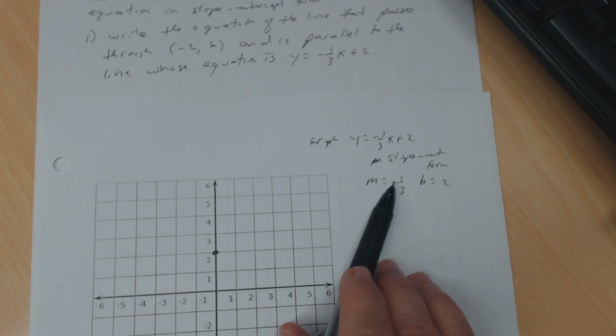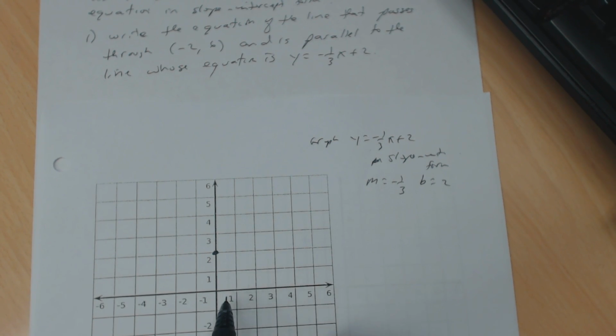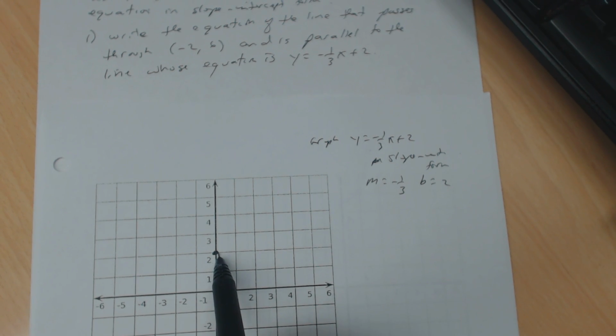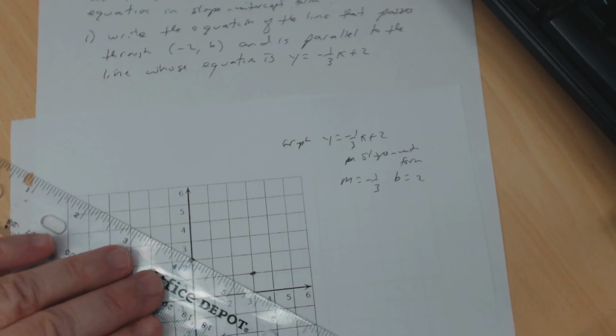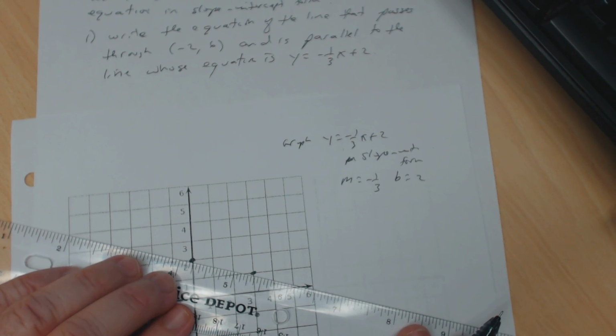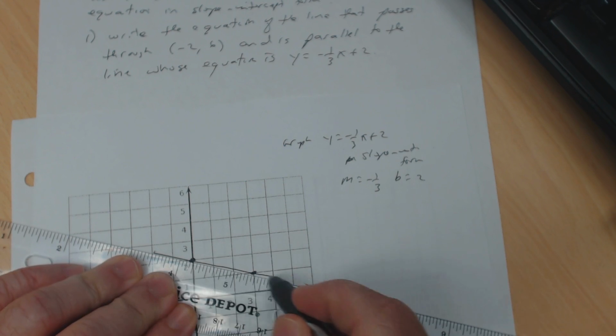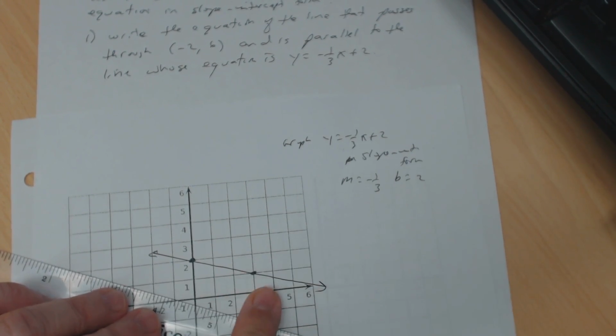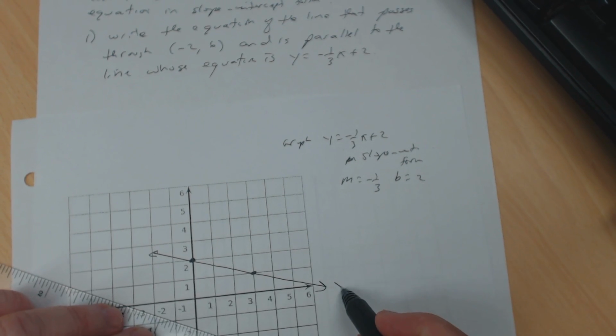And I'm going to use the slope, which is rise over run, to find the other point. So my rise is -1, so that means that from this y-intercept, I'm going to go down 1. And my run is 3, so I'm going to go to the right 3. 1, 2, 3. So there's the other point. And so I'm going to draw the line right here. And that's the line for this one. So that line right here has this equation. So that's what I just graphed: y equals -1/3 x plus 2.